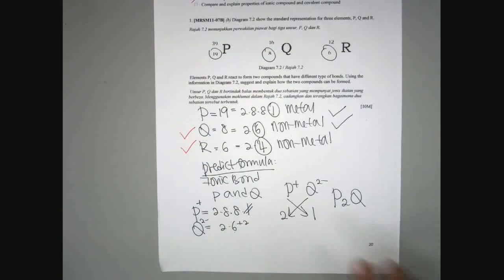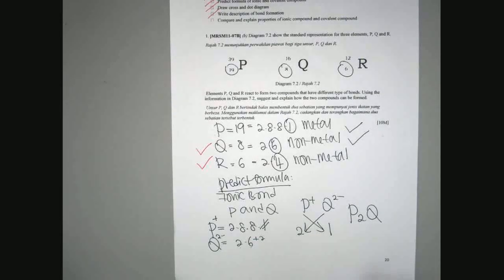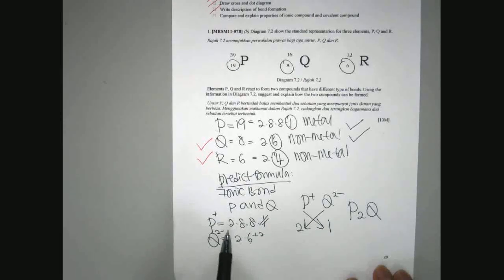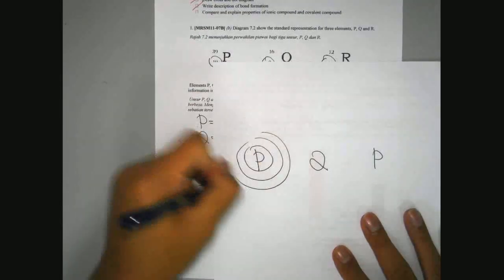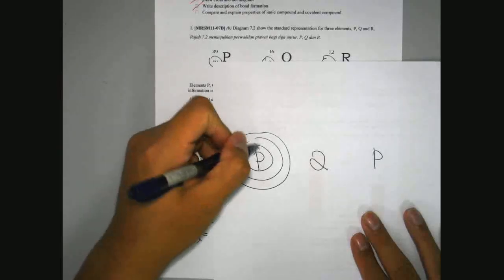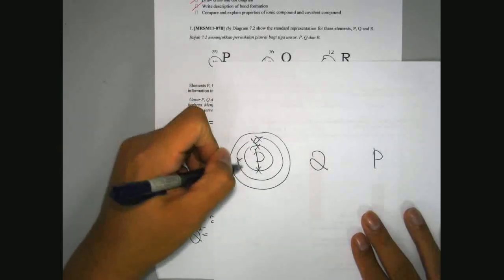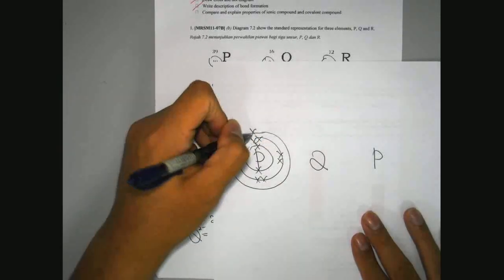Okay, now let's draw the picture. So now we are trying to draw the ionic bond. For ionic bond, we refer back to this. For the P, we have to draw 2, 8, 8, which is 3 circles. So we draw 3 circles: 1, 2, 3. This is 2, this is 8, and this is 8.